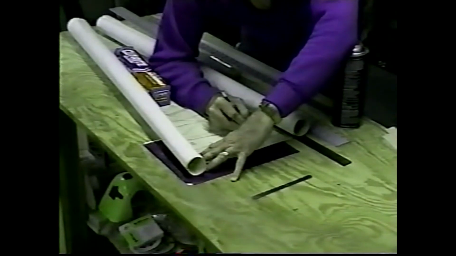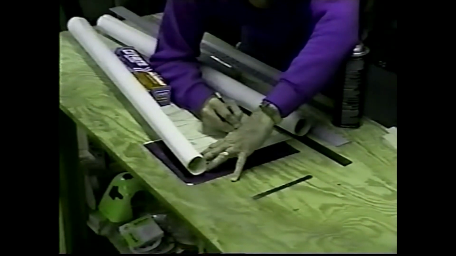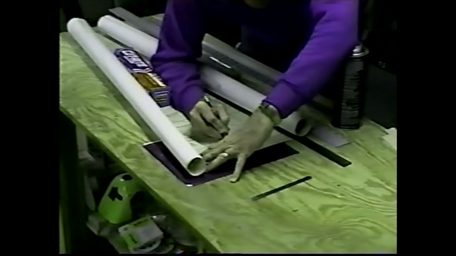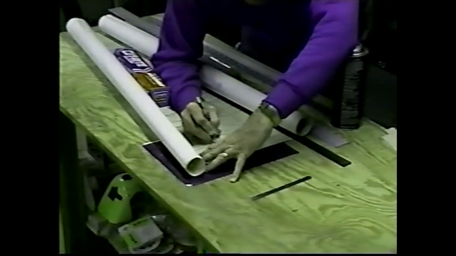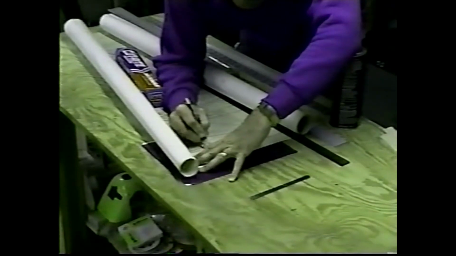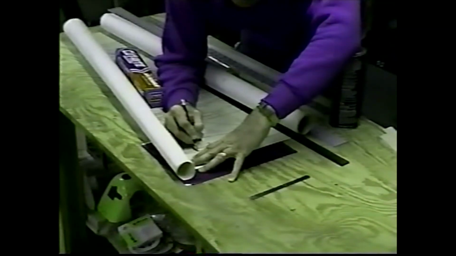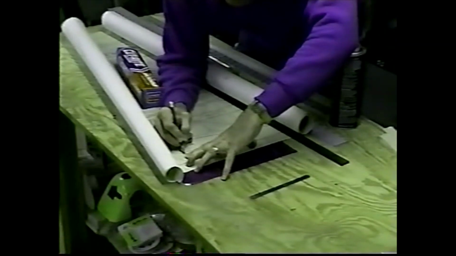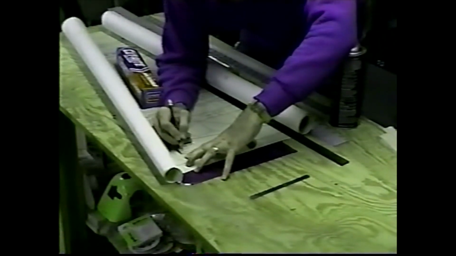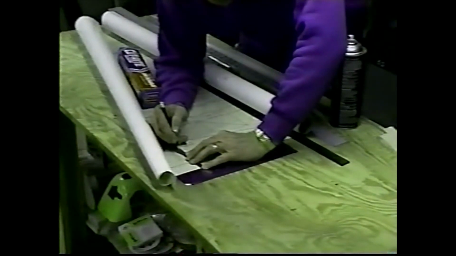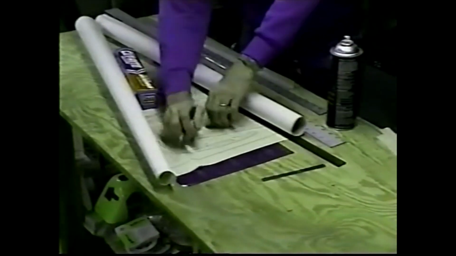So we'll just draw the top curve of the airfoil with short pencil strokes by freehand, following the line of the pattern. Alright, that gives us the pattern on the typing paper.